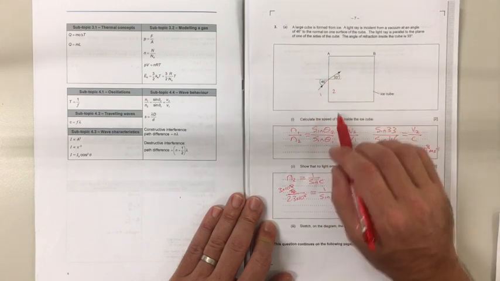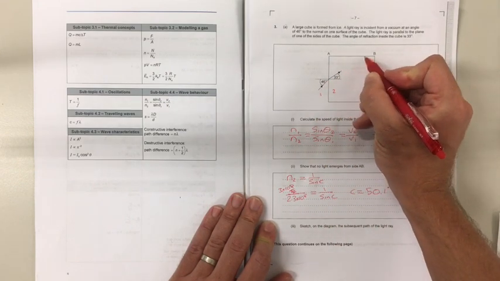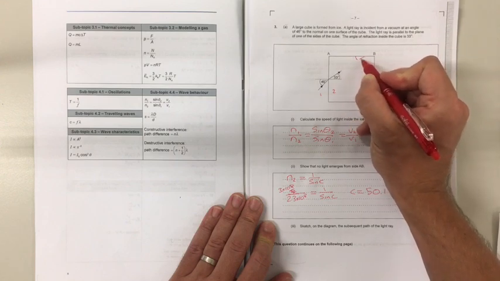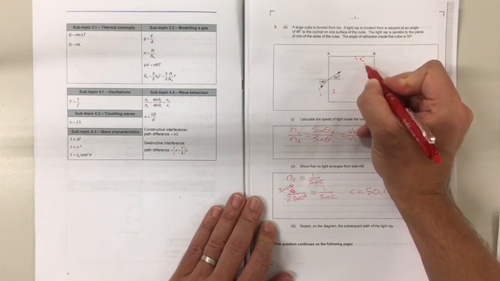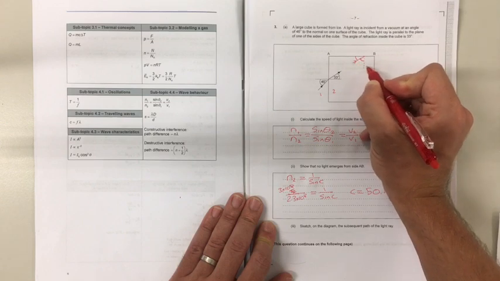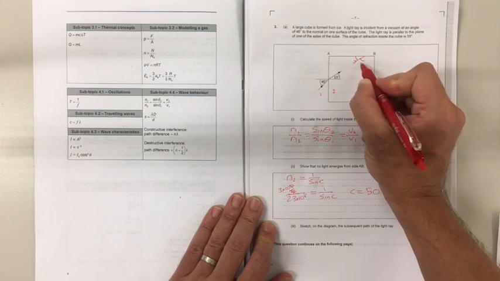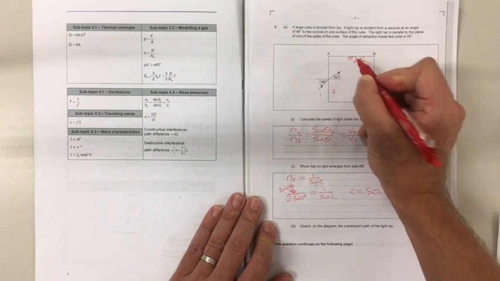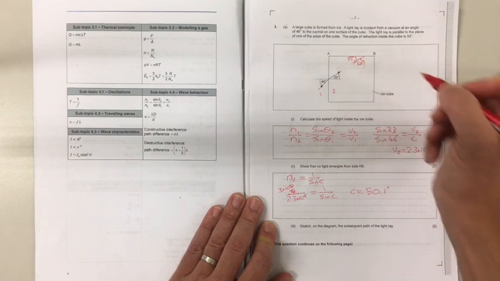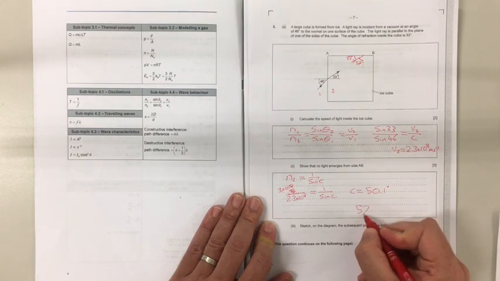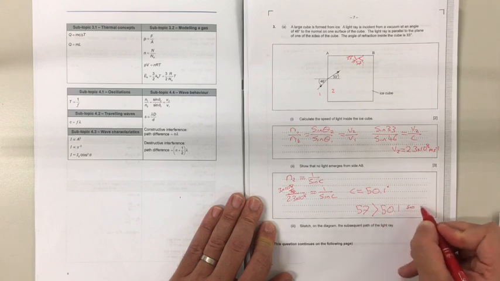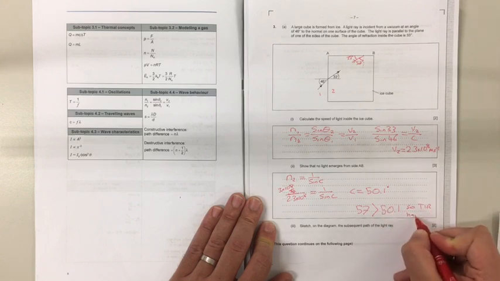Now what is our angle of incidence? Well, this light is going to continue up here, and so the angle of incidence, which is the angle from the normal to the ray, is going to be this angle here. Now from corresponding angles we know that that angle is 33 degrees, so this angle down here must be 57 degrees. So 57 degrees is greater than the critical angle, so total internal reflection happens.